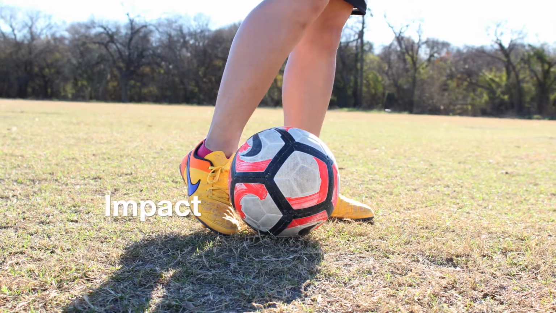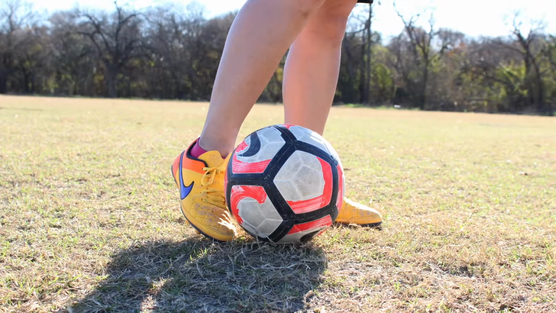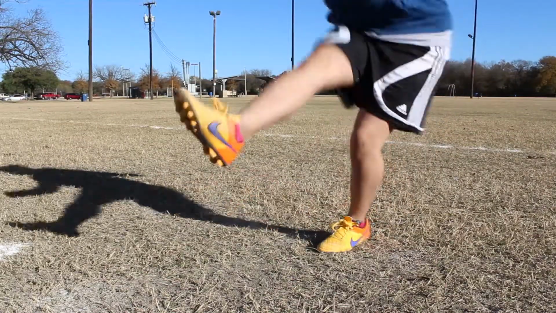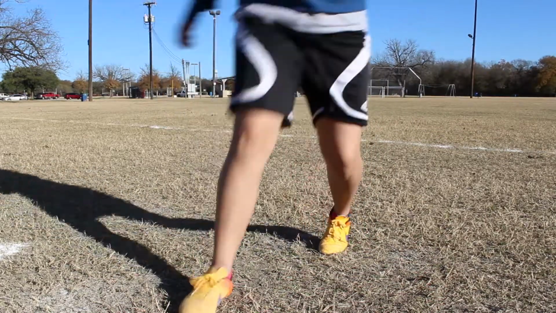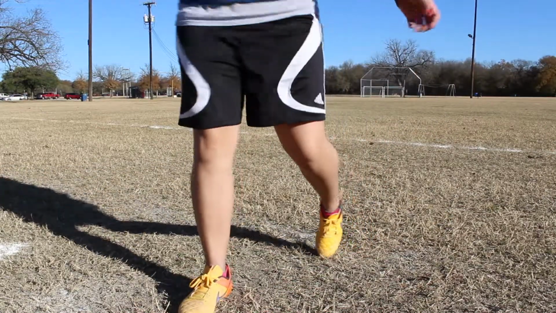During the impact phase, the foot briefly comes in contact with the ball for about 0.1 seconds. Foot must stay firmly plantar flexed, and the change from eccentric to concentric action helps hip flexors produce more force by using the stretch-shortening cycle.